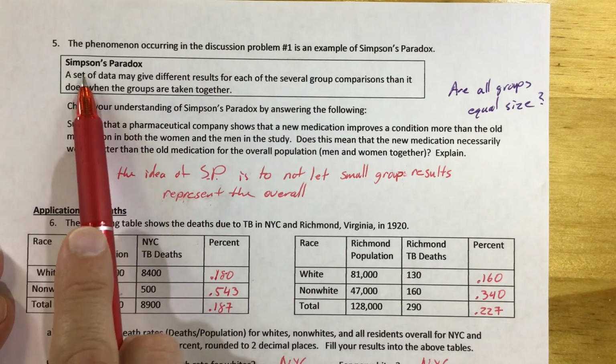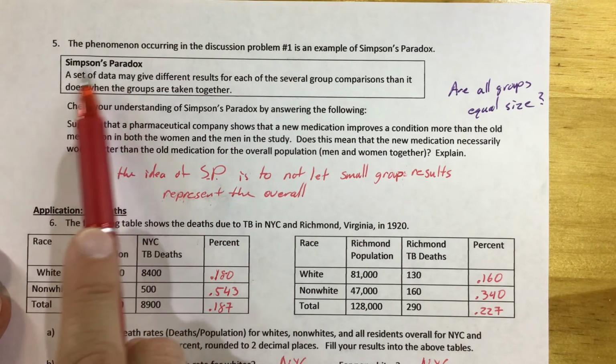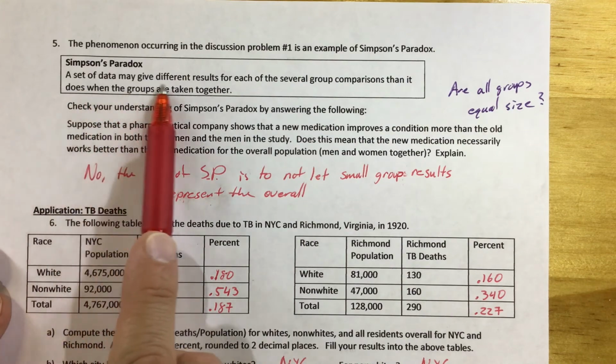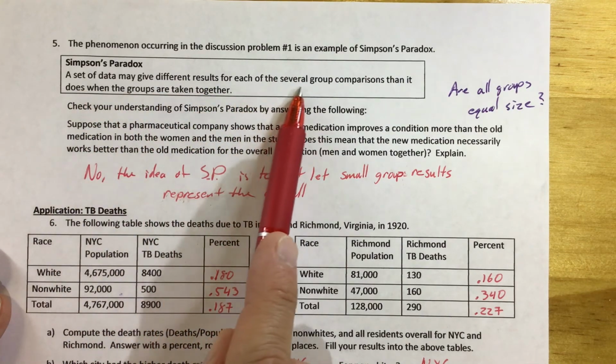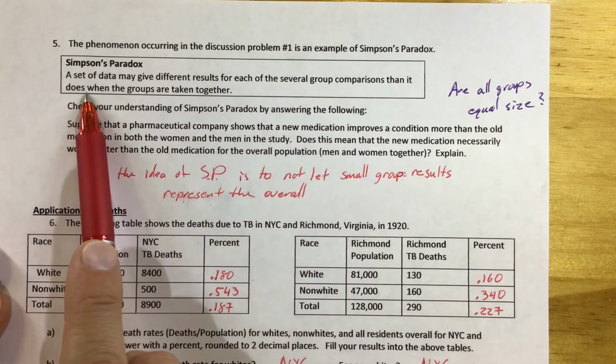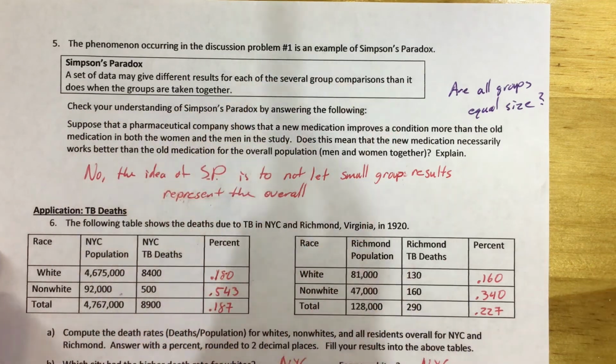All right, at the top here, we have a definition for Simpson's paradox. A set of data may give different results for each of the several group comparisons than it does when the groups are taken together. Okay, kind of looked at all that. I don't think you need to break down too much of that.